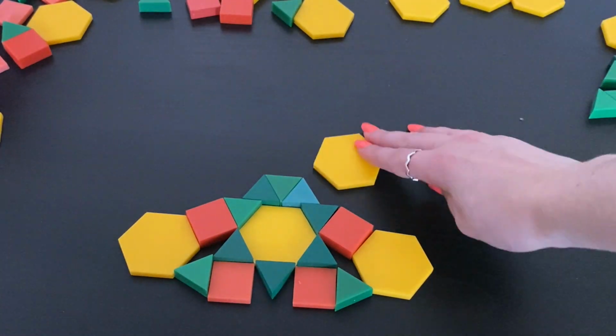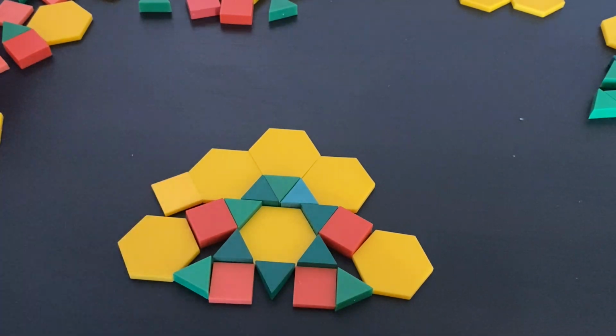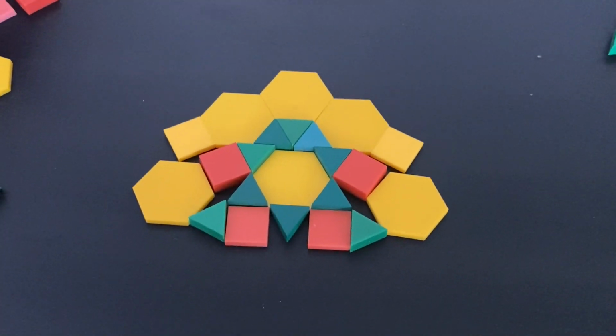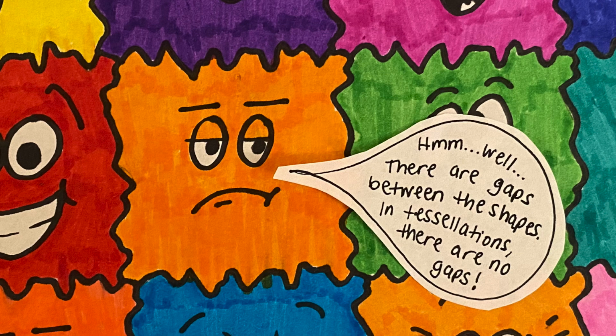This is not a tessellation. Does anyone know why? Well, there are gaps between the shapes. In tessellations, there are no gaps. You are correct. Demiregular tessellations are different and somewhat problematic because mathematicians don't agree on exactly what they are. But they can be used to create some really unique and abstract art.